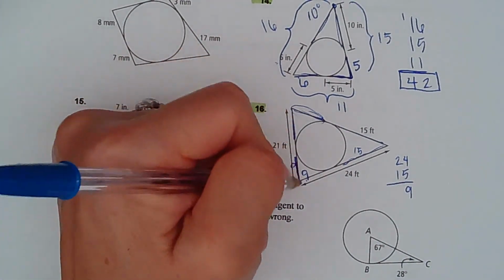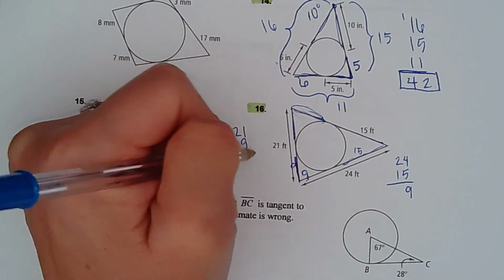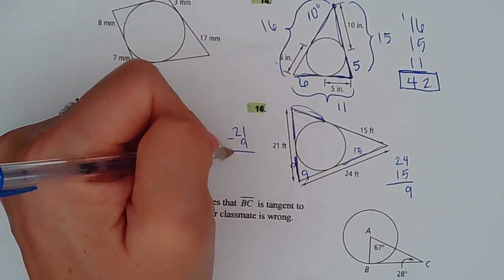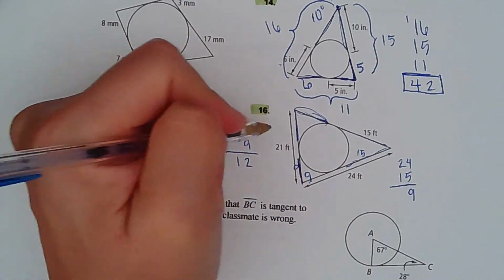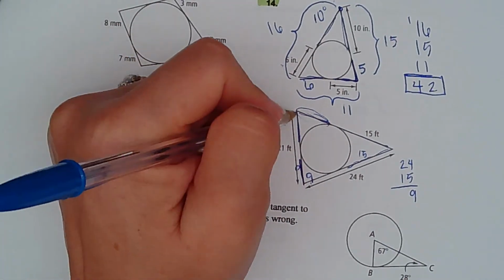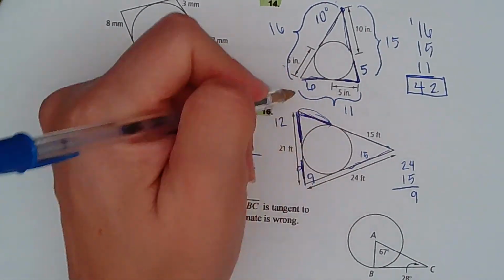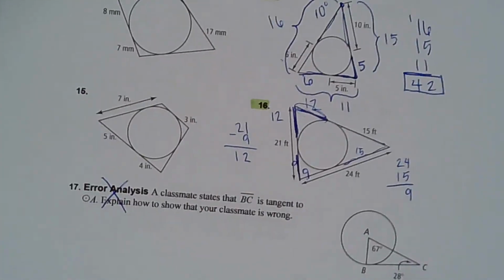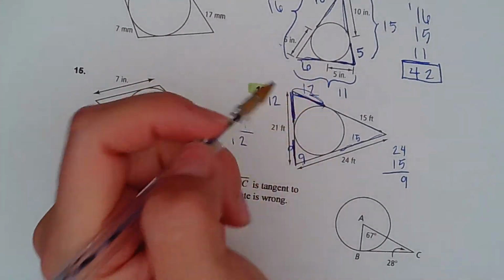So I'm going to do 21, this whole length, minus 9, and I am going to get 12. So I know that that part right here is 12, which means this part right here is 12. So now I can add them all up.